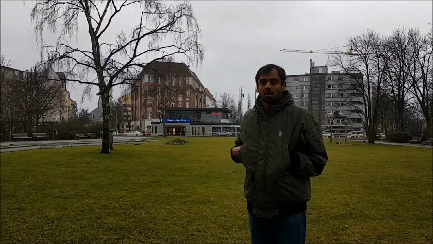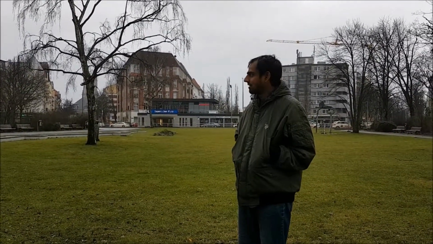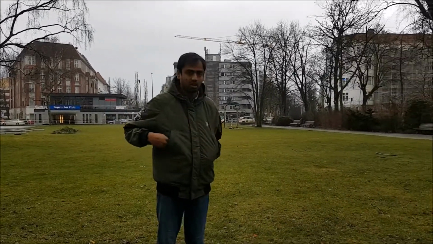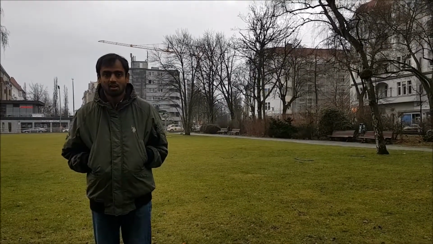Myself in Bayerischer Platz, which is location 2. Location 2 is Bayerischer Platz. It has a railway station, and it has this lovely courtyard where there are usually a lot of rabbits. So this is location 2, Bayerischer Platz.